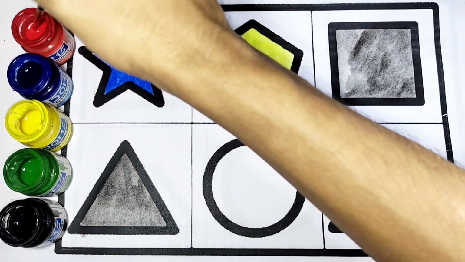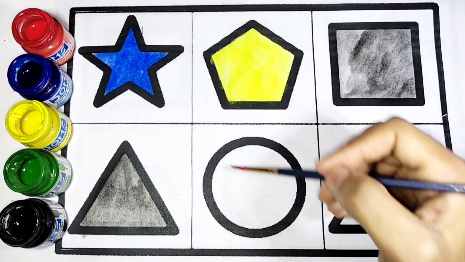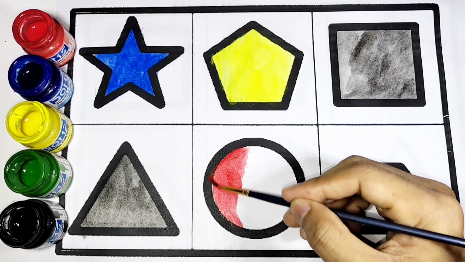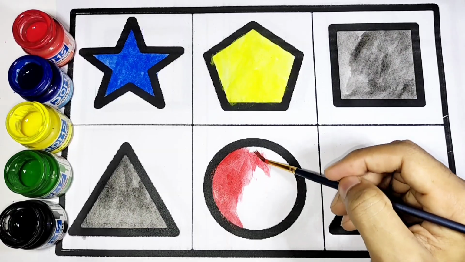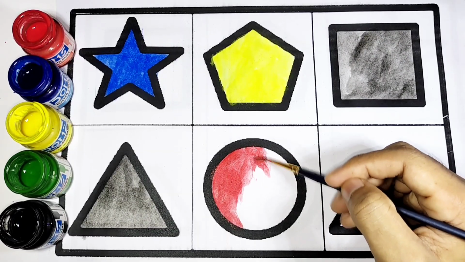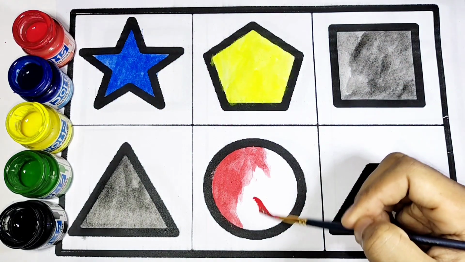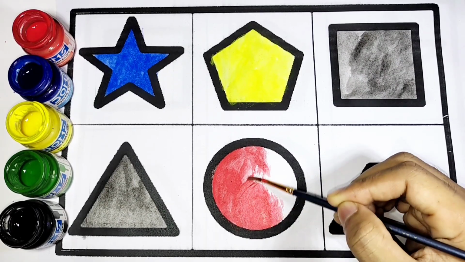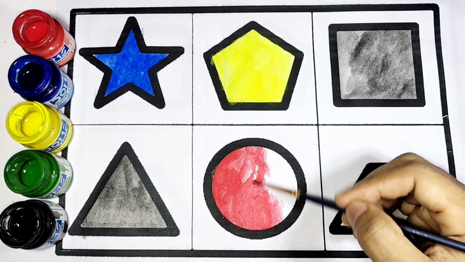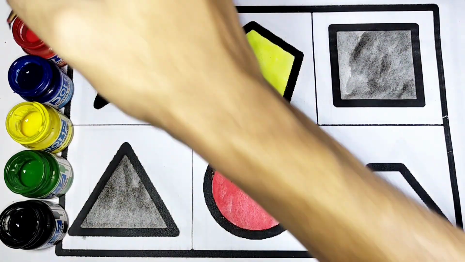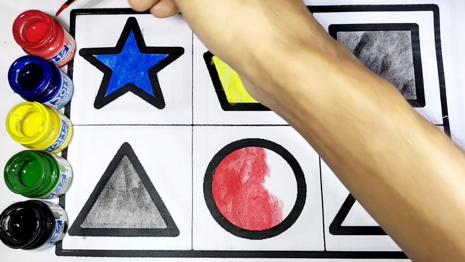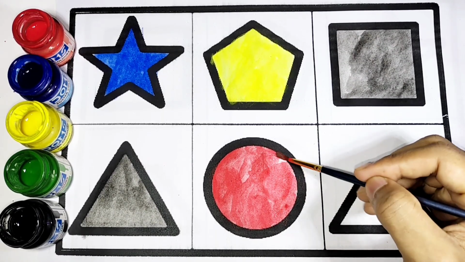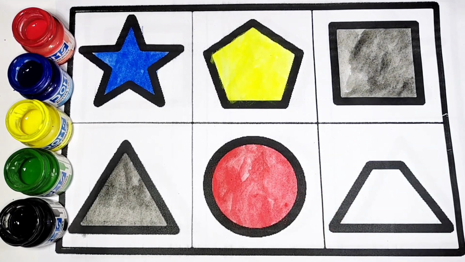Now we're mixing and using red color. The last one is trapezoid.